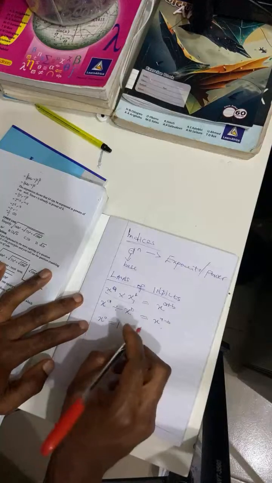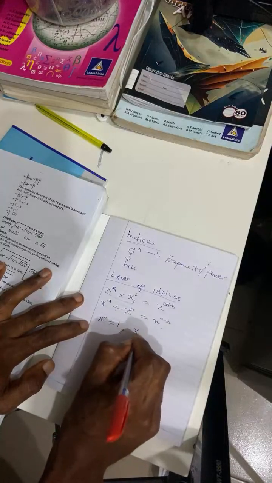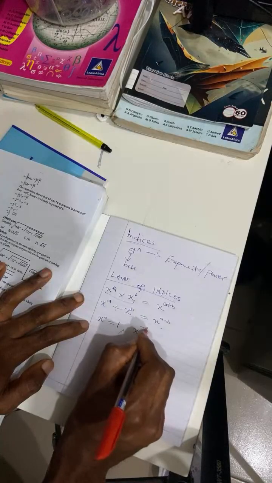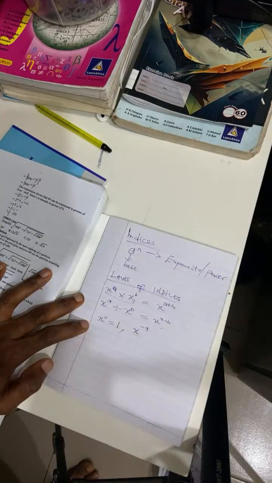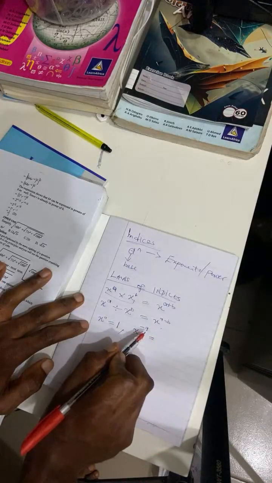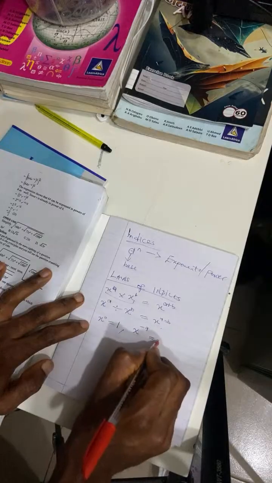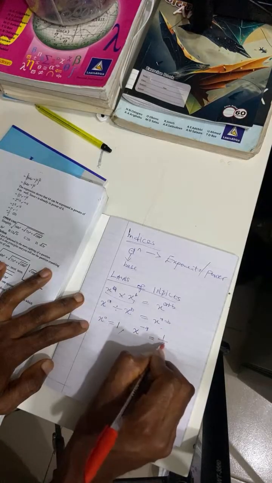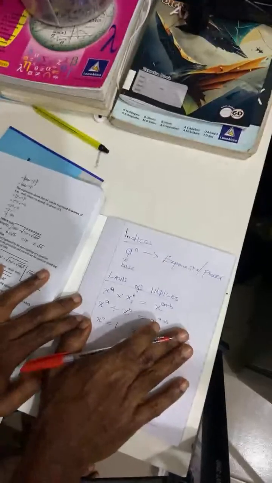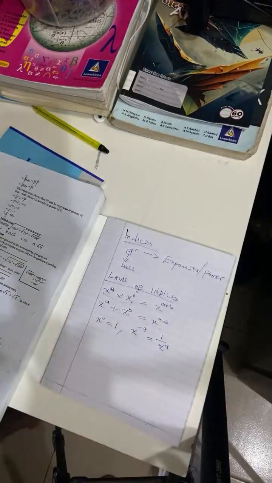The next one we look at is when we have x raised to a negative power, like negative a. Whenever you raise to a negative power, all you have to do is that this becomes 1 over x to the power of a. So these are a few laws of exponents we have.